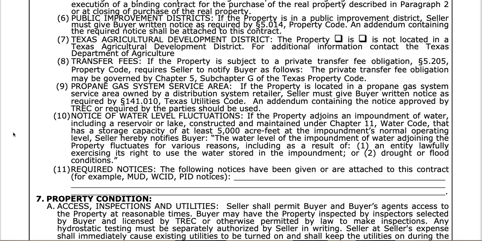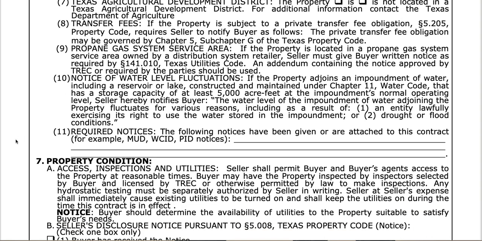And so people need to be aware if they're going out and buying a ranch and there's a farm or a piece of land or whatever, and there's a boat dock out there, right? They come back a week later or 2 weeks later and their boat dock's on dry land. Well, it's because the water's fluctuating, they're letting water out, and so they need to be aware of that.